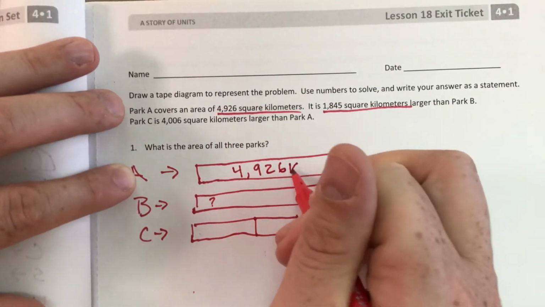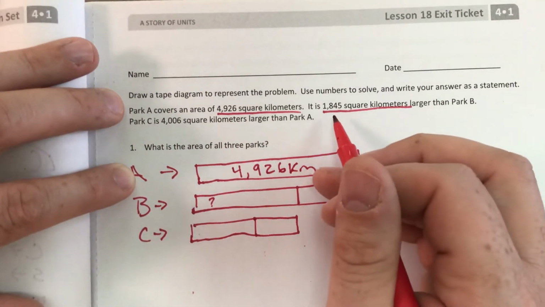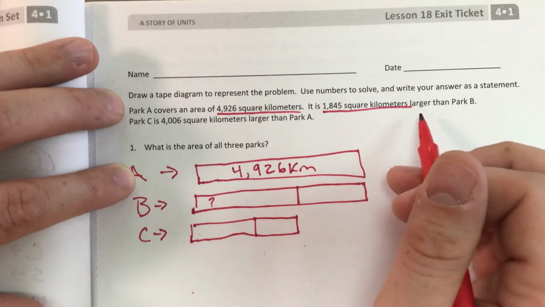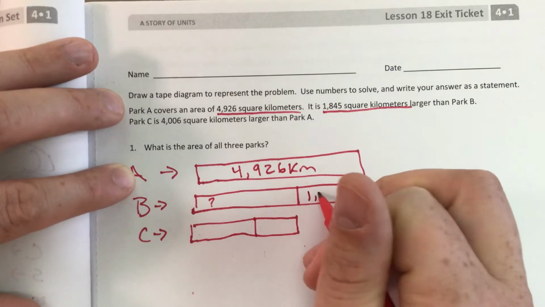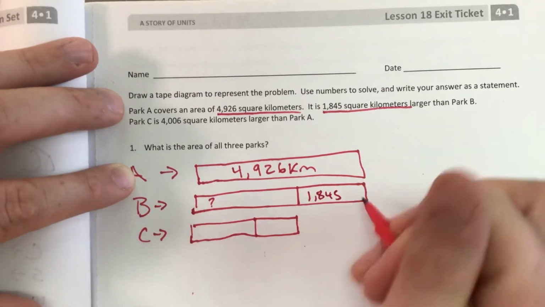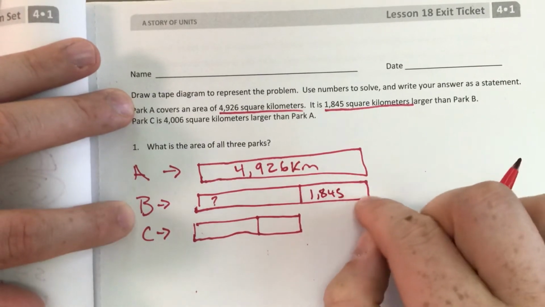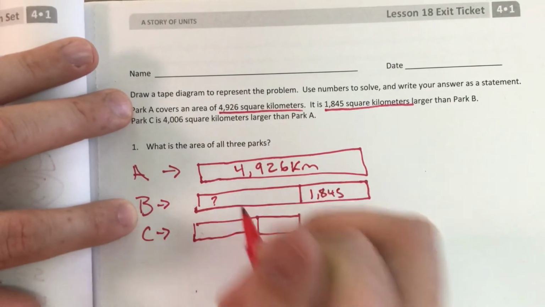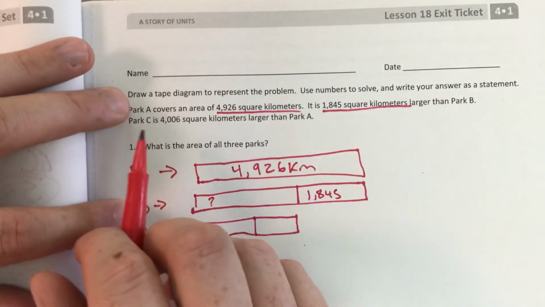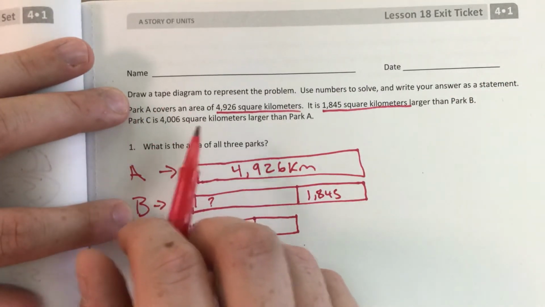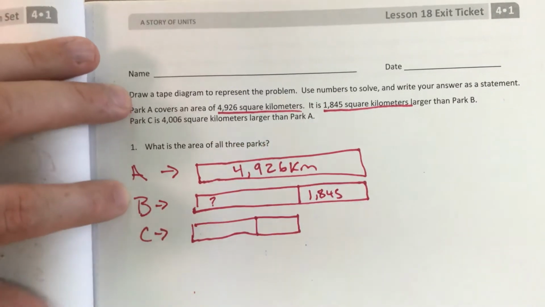4,926 kilometers for Park A. It says that is 1,845 square kilometers larger than Park B. So in this case, 1,845 when added on gets us to the size of Park B, A from Park B. So I'm going to have to figure out this amount, right? And I can jump kind of ahead and say Park C is 4,006 square kilometers larger than Park A.